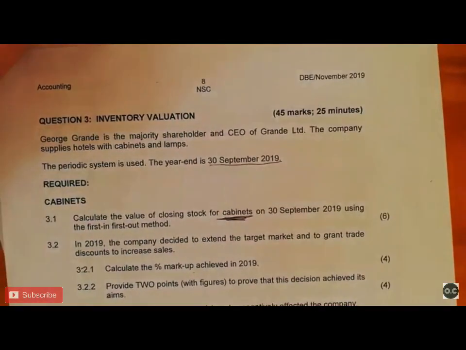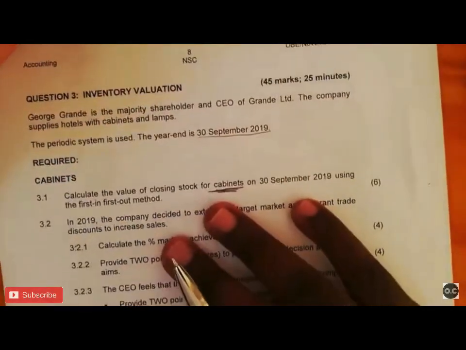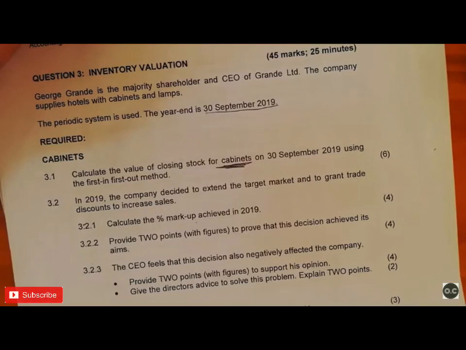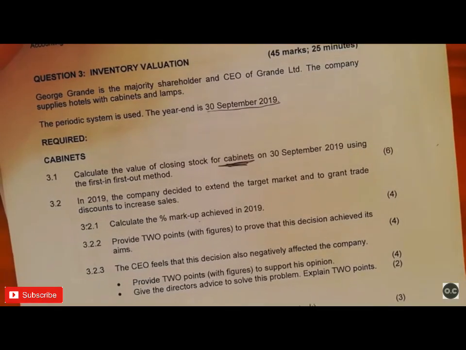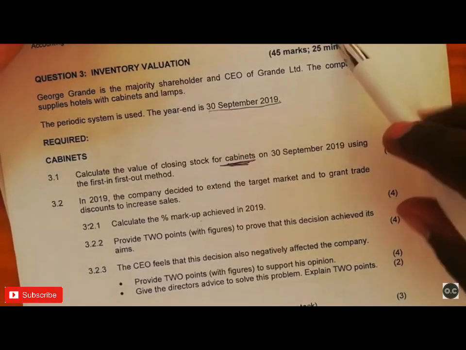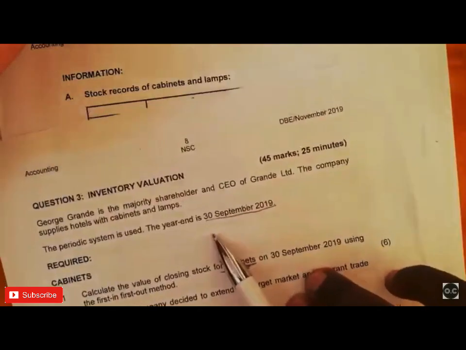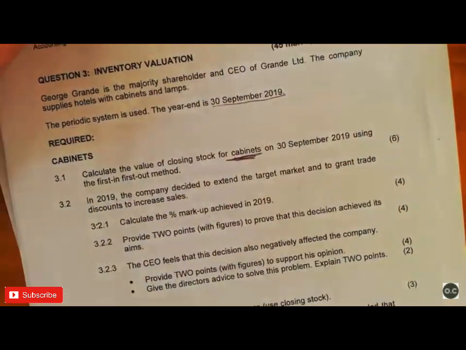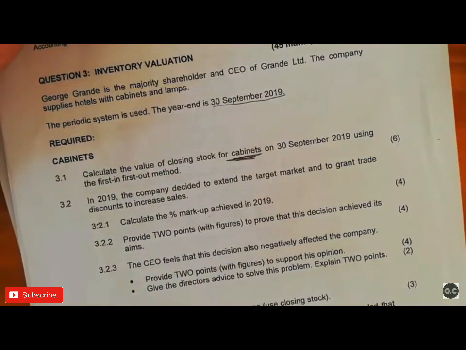So we're going to look at this question quickly. It shouldn't be too difficult, and then we're just going to try and make sense of it. I'll make more videos, which will probably be a bit more complicated, and that's fine. But this is the November paper, November 2019. I think it was fairly simple.